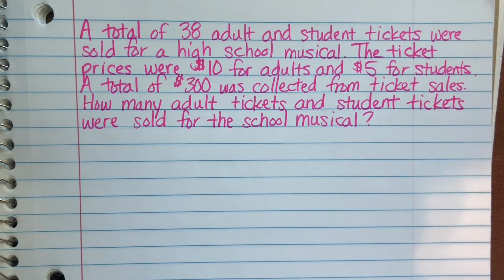Okay, so let me read this problem to you. A total of 38 adult and student tickets were sold for a high school musical. The ticket prices were $10 for adults and $5 for students. A total of $300 was collected from ticket sales. How many adult tickets and student tickets were sold for the school musical?